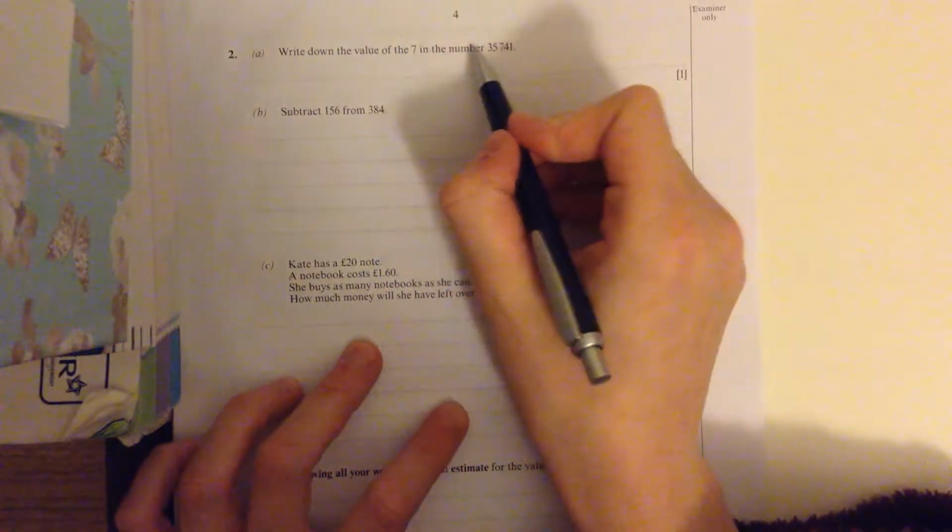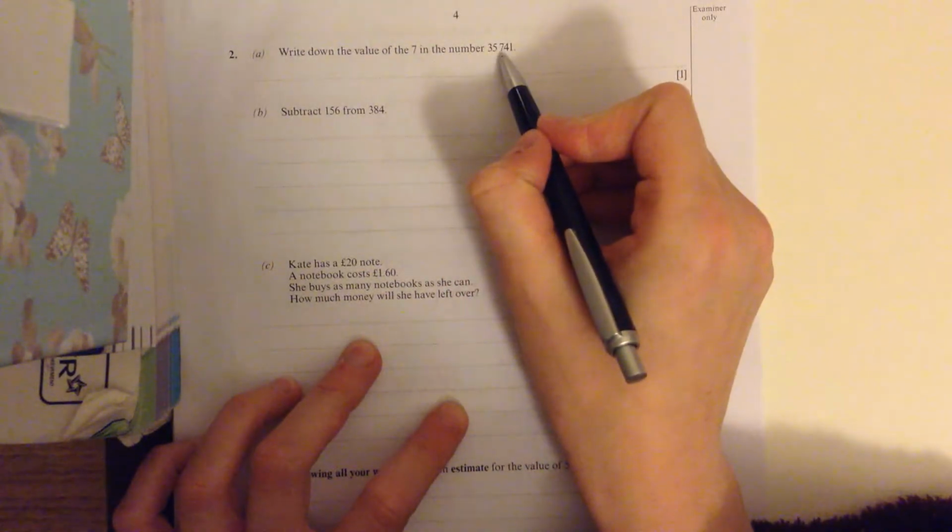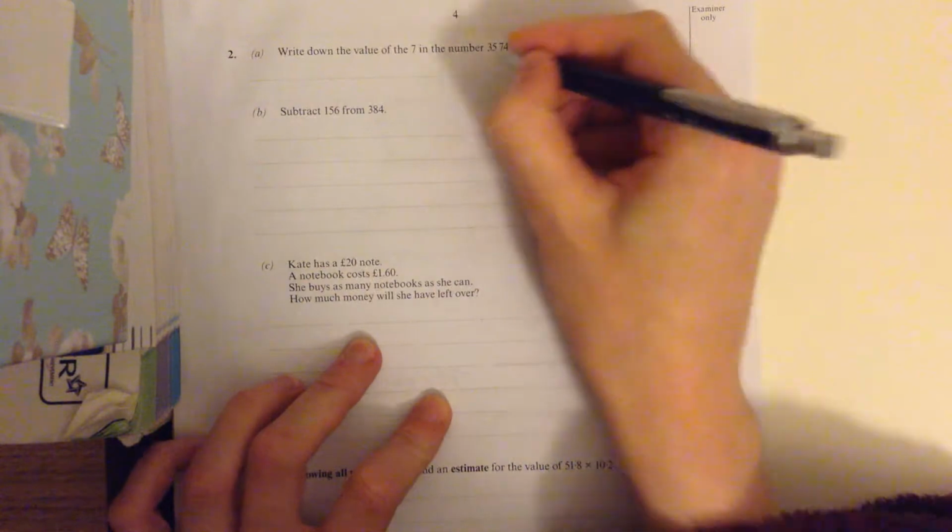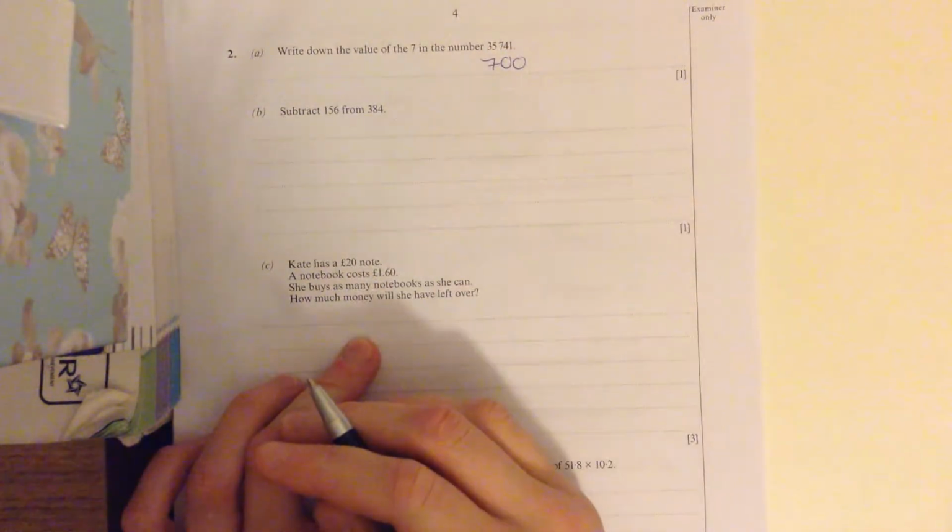Question 2. The value of the 7 in the number 35,741. The 7 is in the hundreds column, so the value is 700.